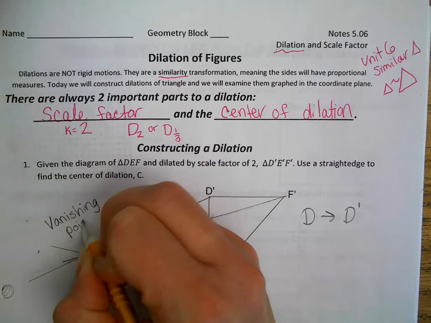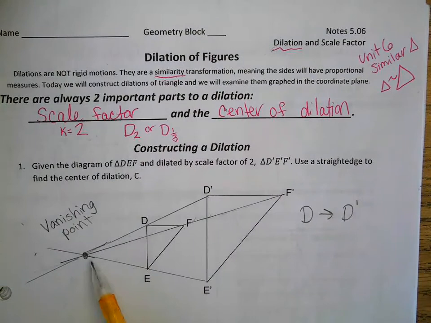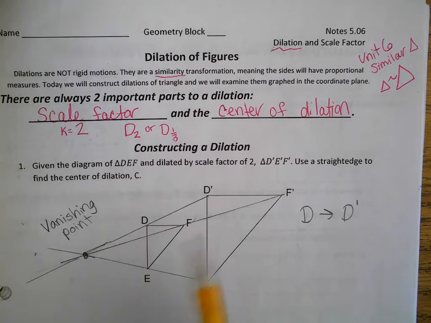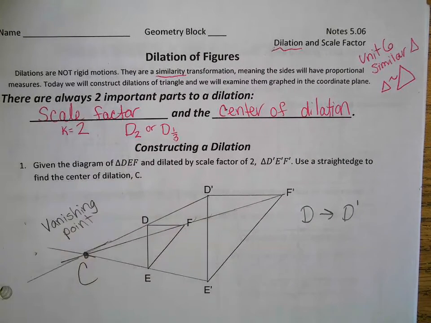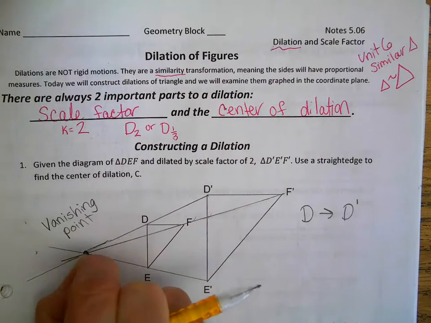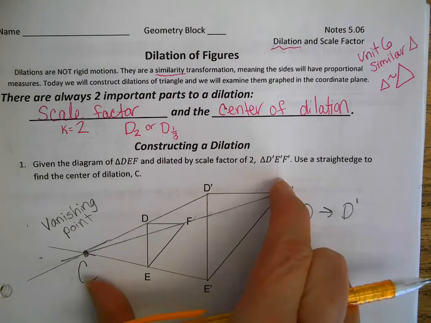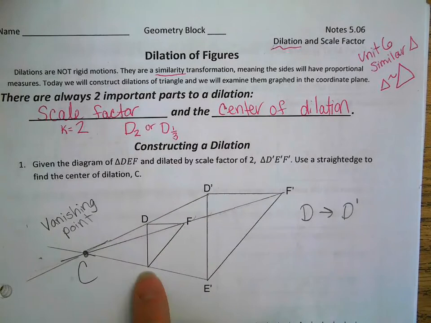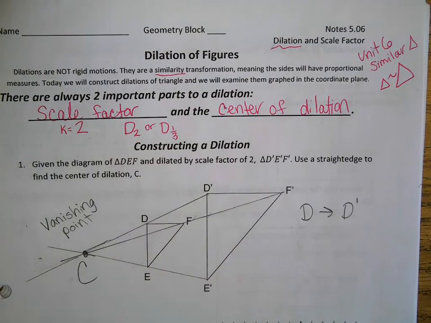If you're thinking about an art class you might have taken, all three of those pieces connect back to the center of dilation. And we're going to call that C. So that's just constructing where the center of dilation is. And then from that point, that triangle extended to become twice its size. So we had DEF as the small, D prime, E prime, F prime was the larger.